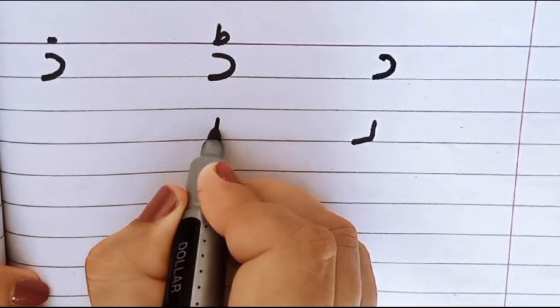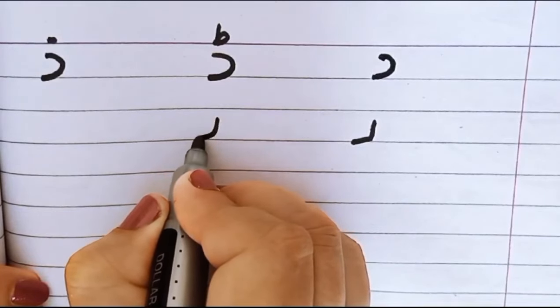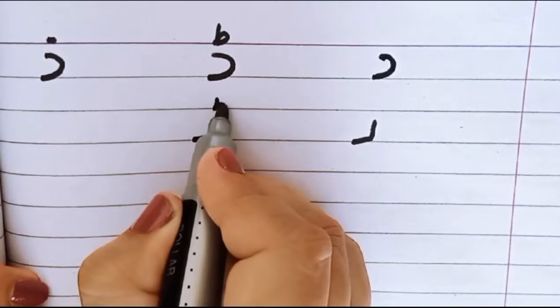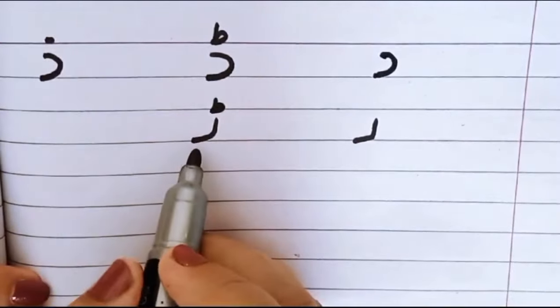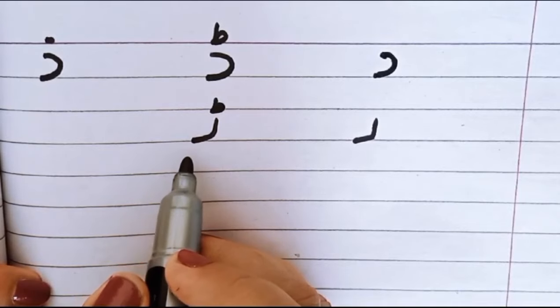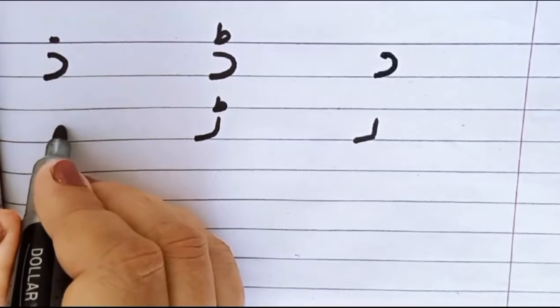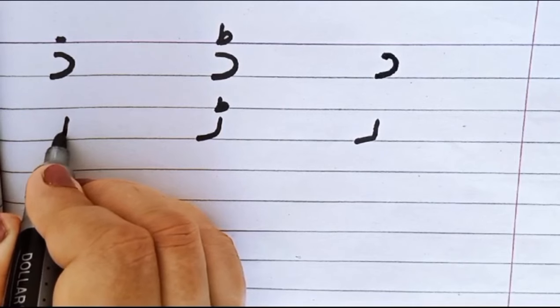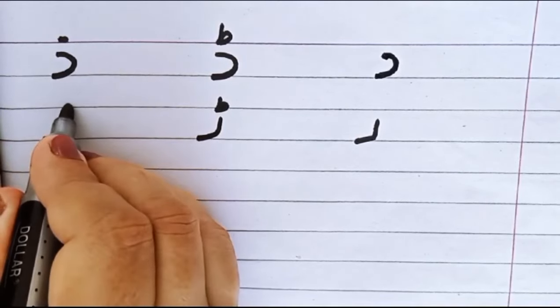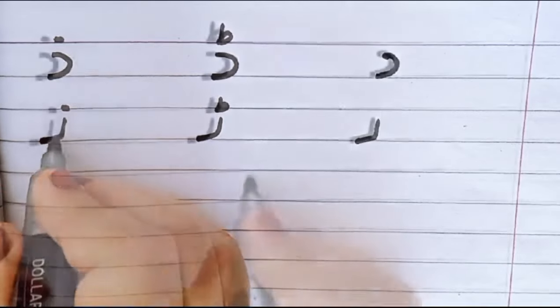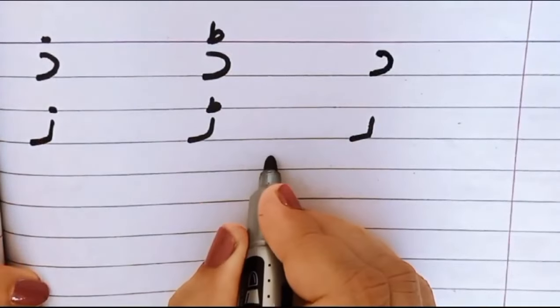The next letter of the family of Re is another Re. This letter has this symbol on the top, topi. And the next one is Z. All the letters in this family will be written in the same way, and it has one dot. The last letter of this family is J.